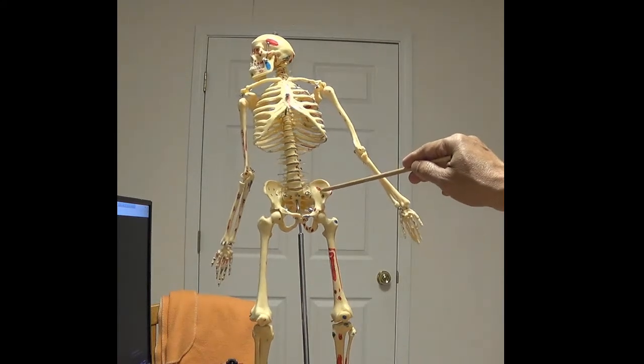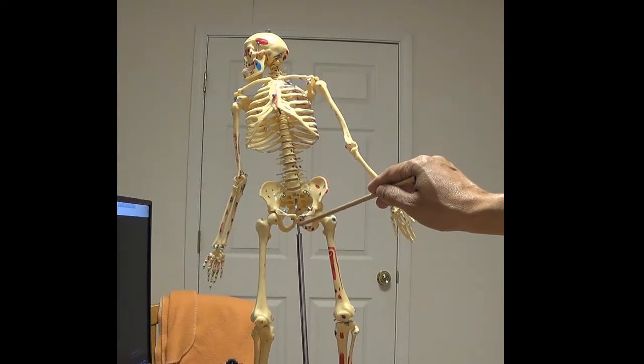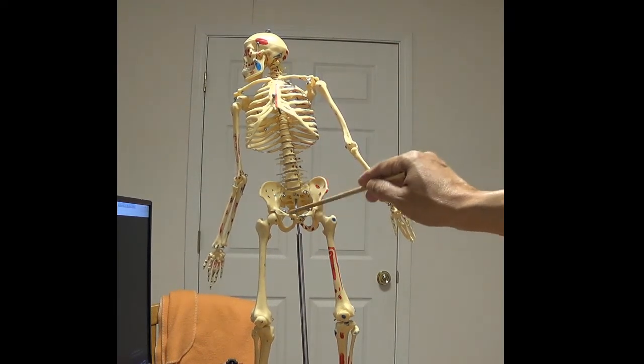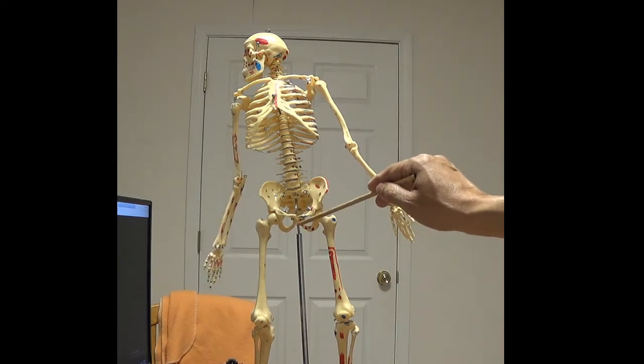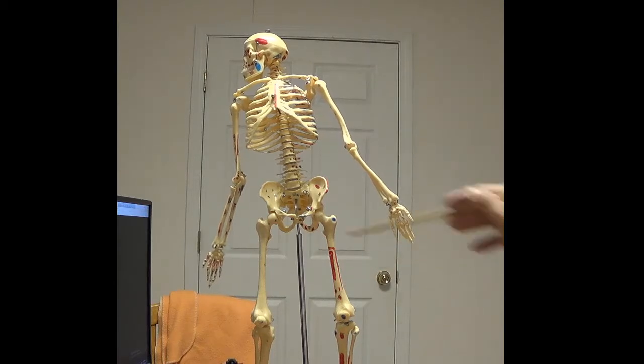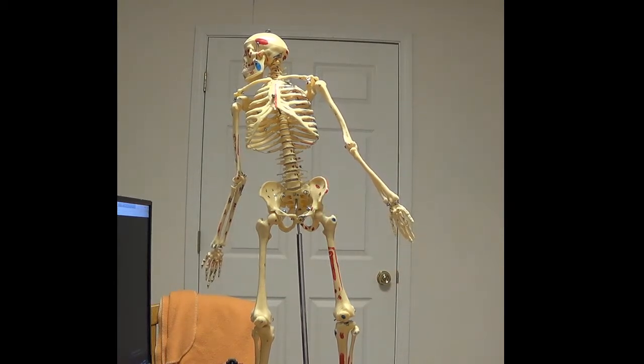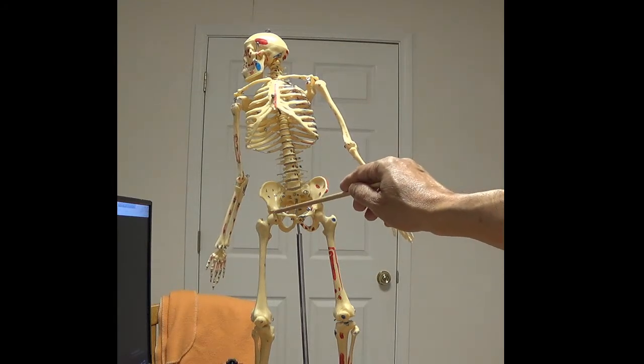Okay, and then this joint between two hip bones. This is the only joint between two hip bones. In the front, this joint is called pubic symphysis. Okay, pubic symphysis. And then this is a very strong joint, the hip joint.